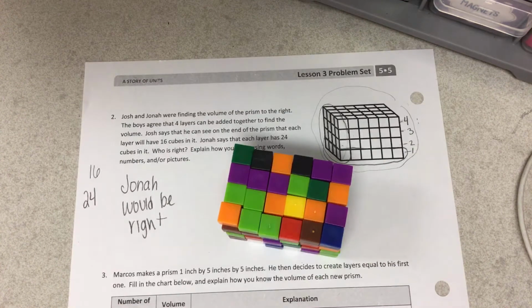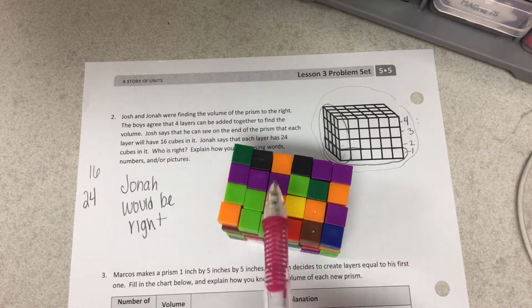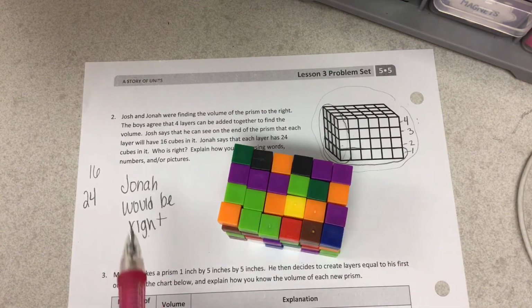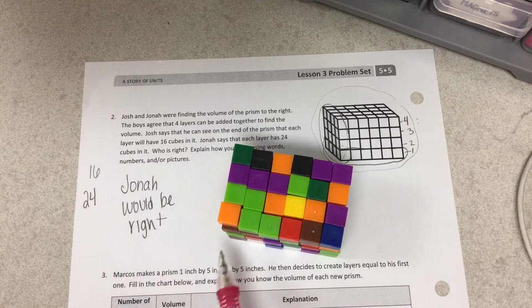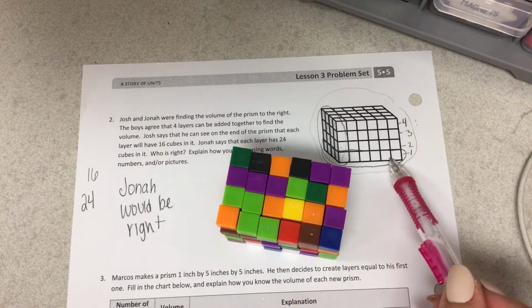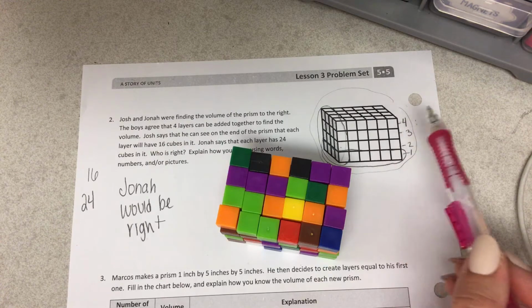I need to have the T on the right. So this is the layer I've created, okay? And both of the boys agreed that there are 4 layers. What they did, like I had already said, was show that these were the 4 layers, and that's how they agreed on it.